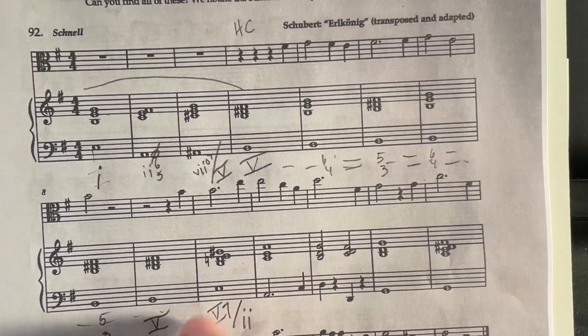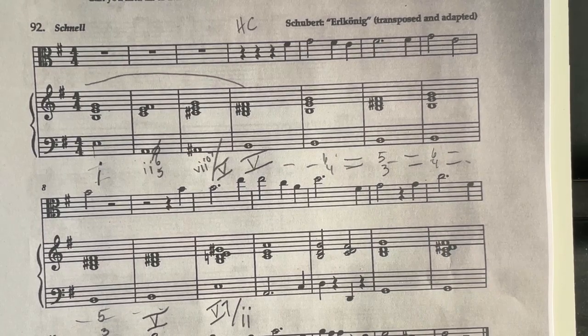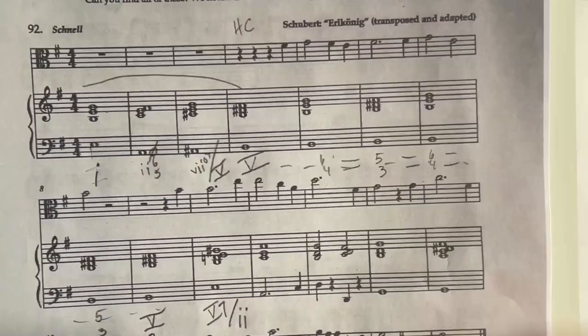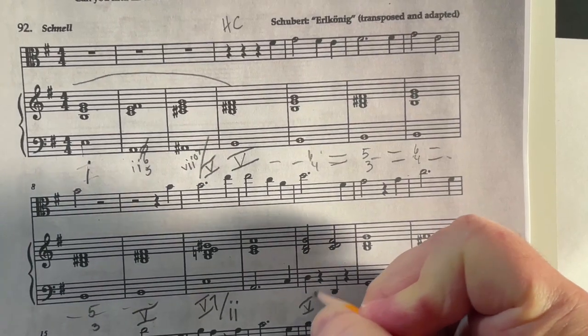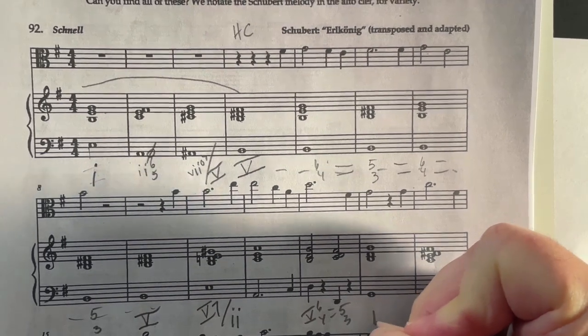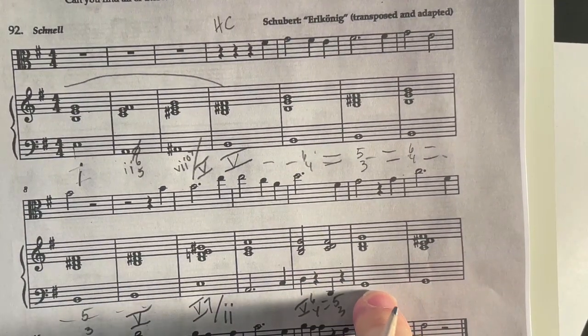But because we look ahead and we see that we have a cadential 5, 6, 4 followed by a 5, 3 to a 1 in the key of G major. 5, 1 in the key of G major.